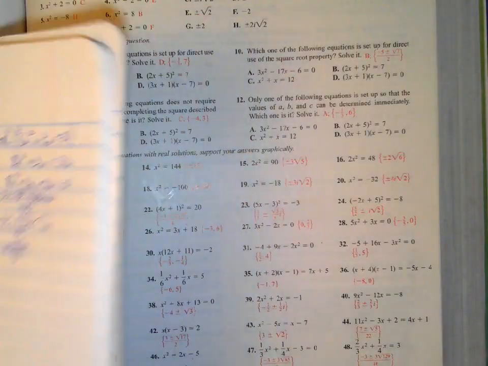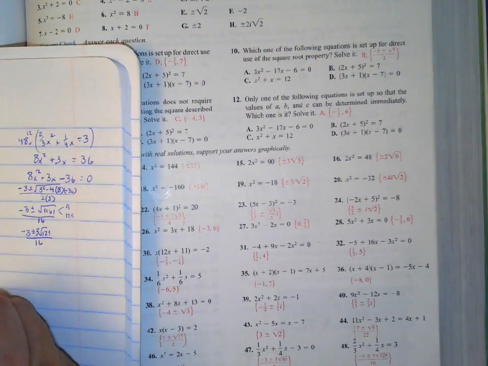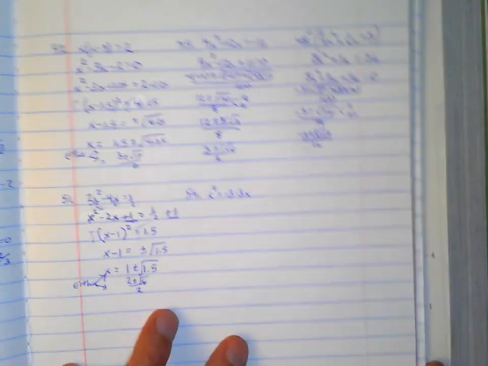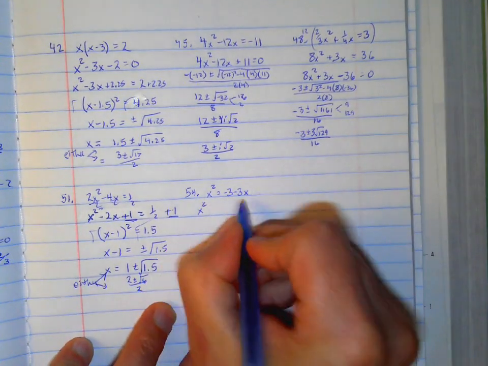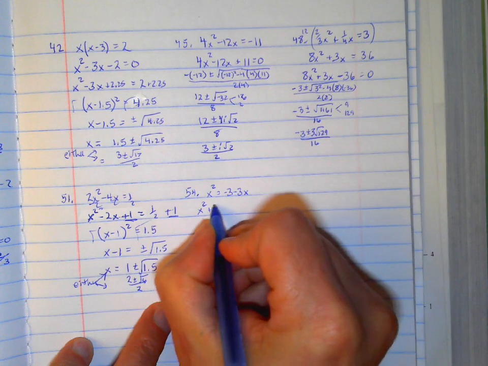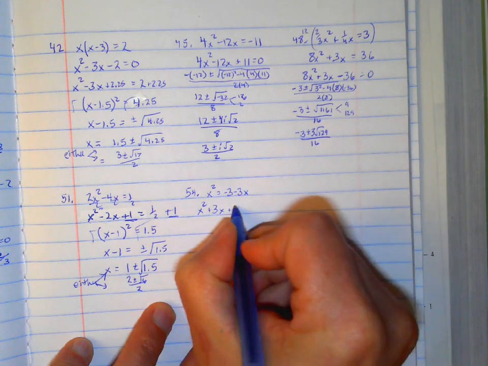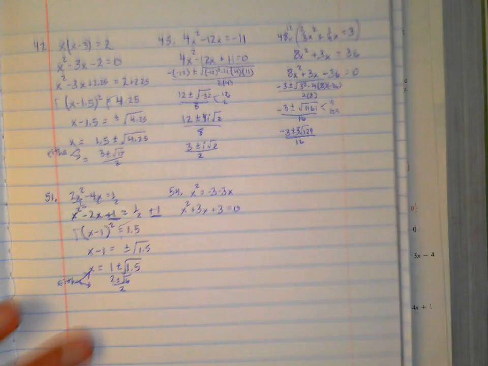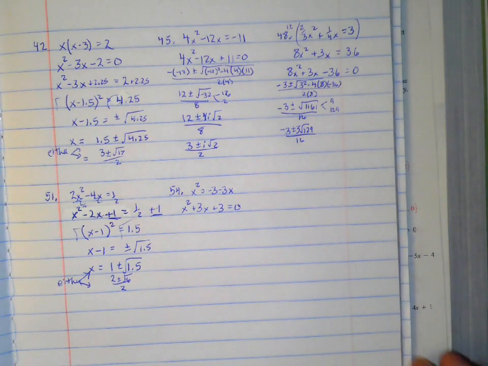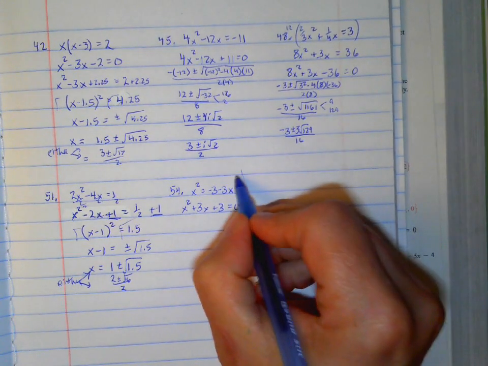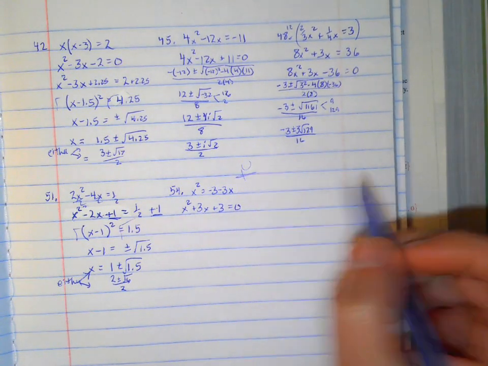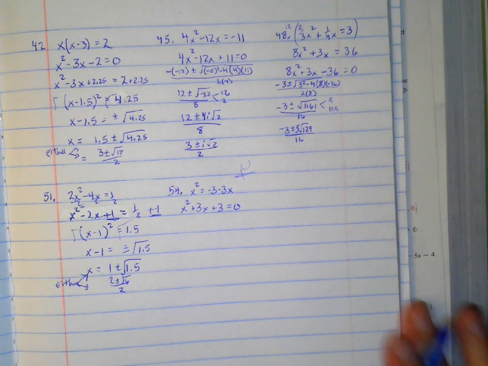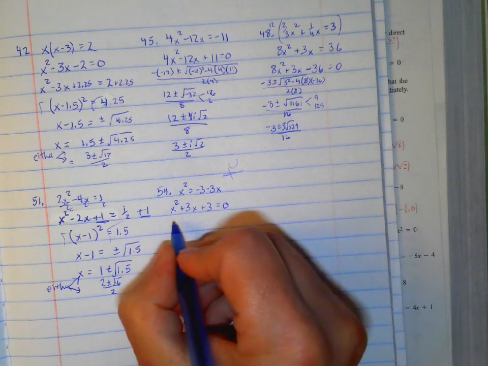54. Okay, so I'm going to get it all equal to 0, so I'm going to add the 3x over. I'm going to add that 3 over. This one's not going to work for graphing because I can't really solve it by graphing, it's going to be imaginary. So either completing the square or the quadratic formula. I'm going to use the quadratic formula.